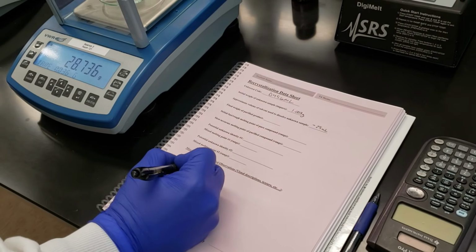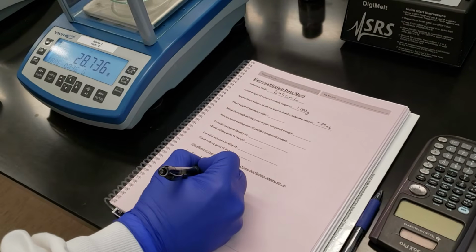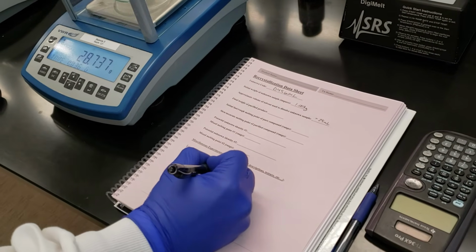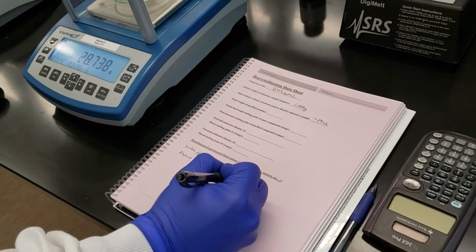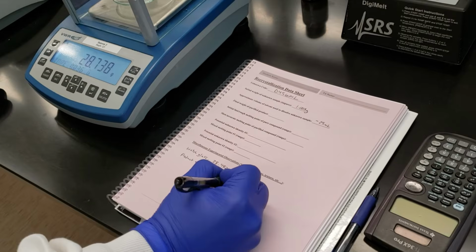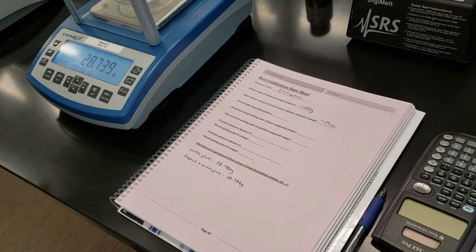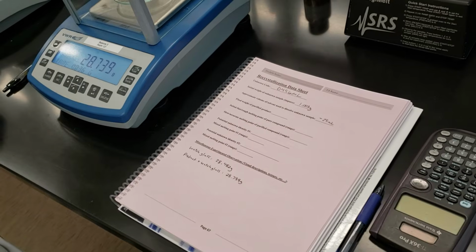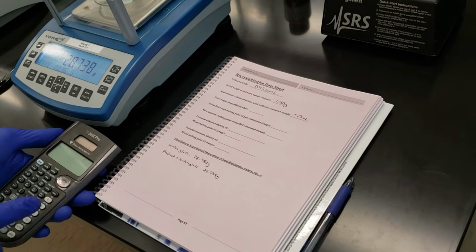So this is our product plus our watch glass. And that is 28,738. Okay. We'll go ahead and calculate out our final weight here.